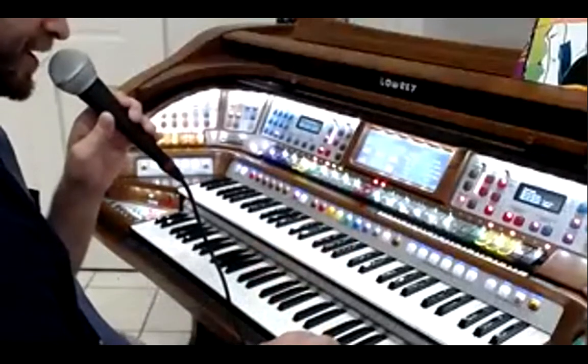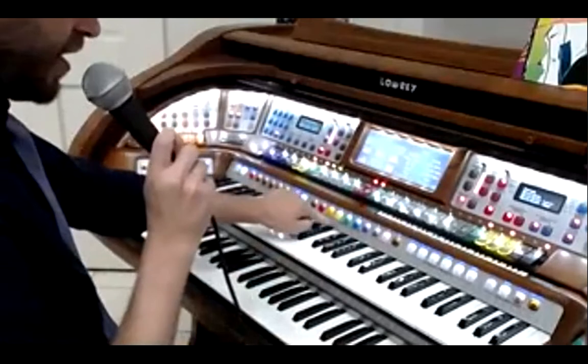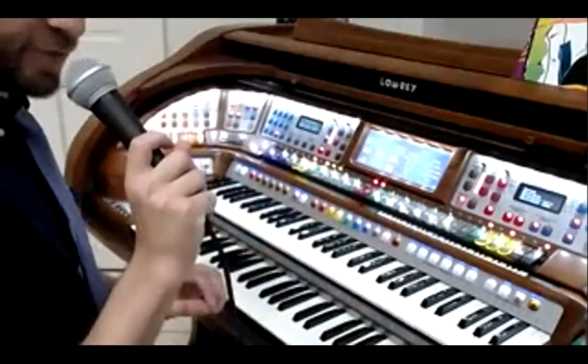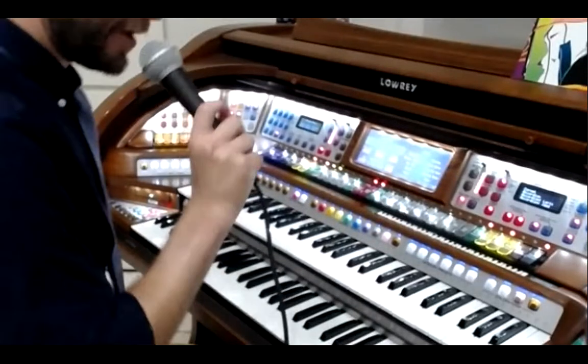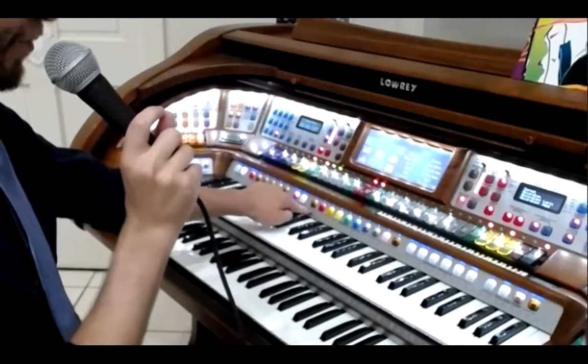I have accordion on the lower. So each number that I touch is going to give me a different sound for the upper and for the lower keyboards. So however many numbers you have, let's go back, if we were talking about the Easy 10, you'd have numbers 1 through 5.